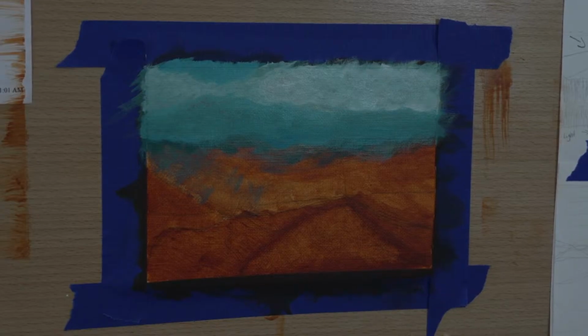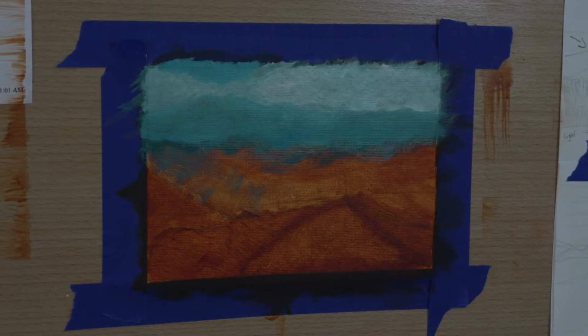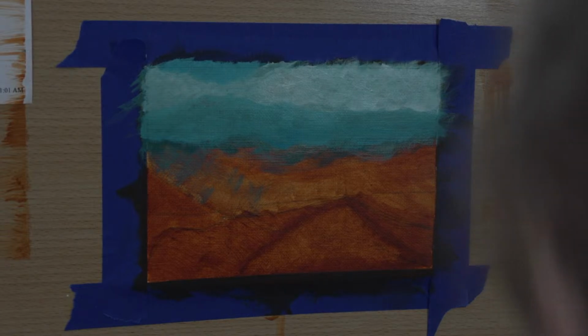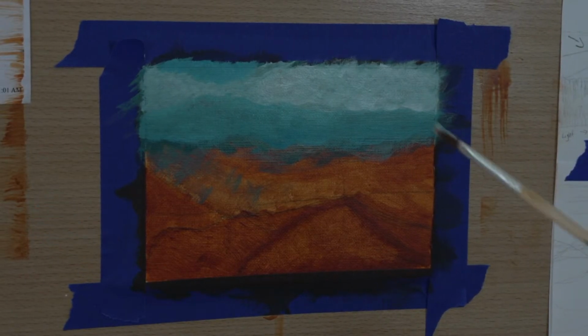Spread that out a little bit, see how it looks. It's a bit too blue, so we're gonna add in some more brown. I'm also going to clean my brush some to get off some of that blue. Pulling it down into this grayer tone that I have. And this is much more what I was looking for.